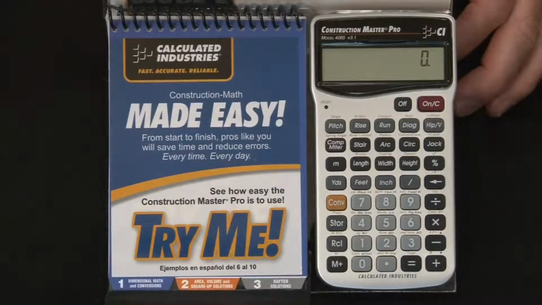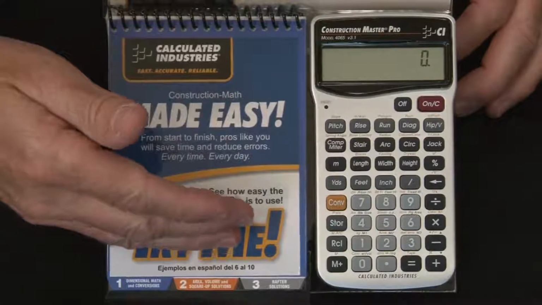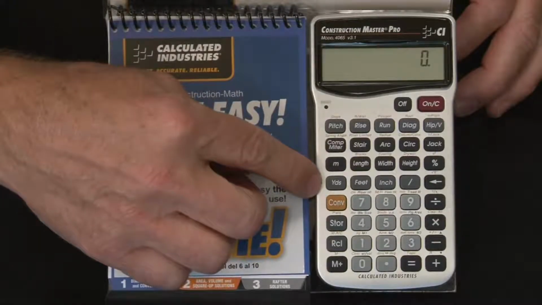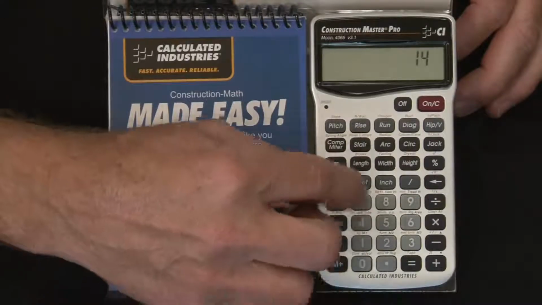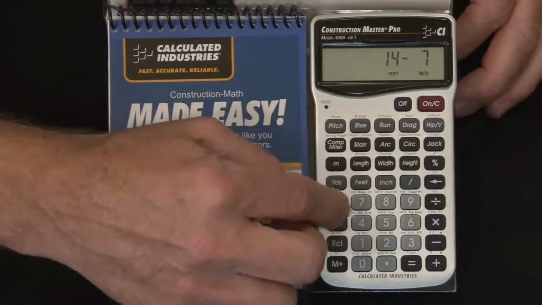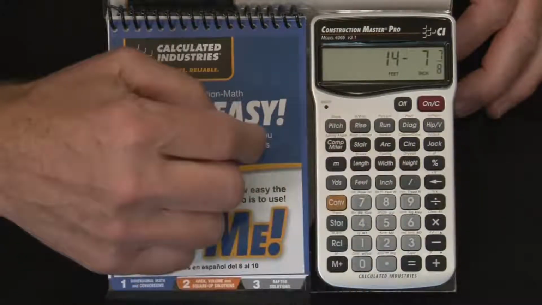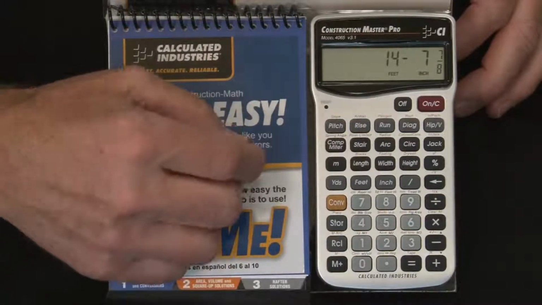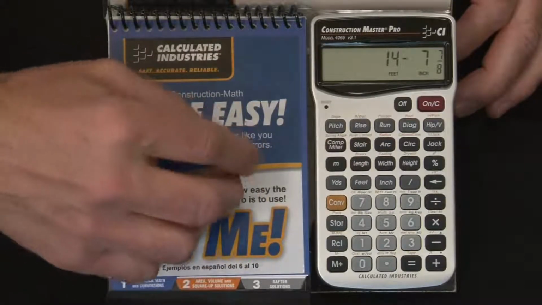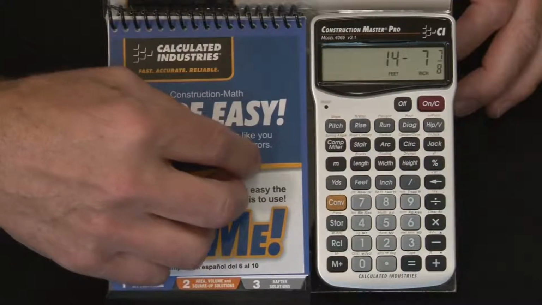Let me take just a couple of minutes to show you how it can improve your productivity and profitability every single day. First off, it's a dimensional calculator that works in all the same units that you do. You enter a value just the way you say it. For instance, 14 feet, 7 inches, and 7/8, just the way you write a fraction, all the way down to 64ths of an inch. Now you can add, subtract, or multiply this number with any other dimension or number.